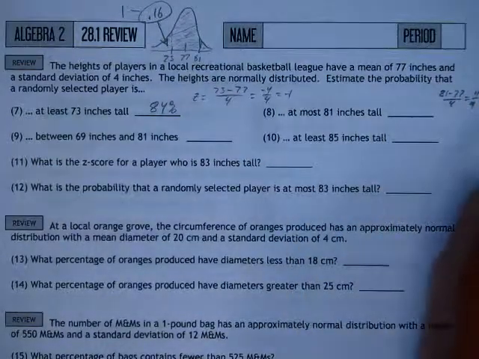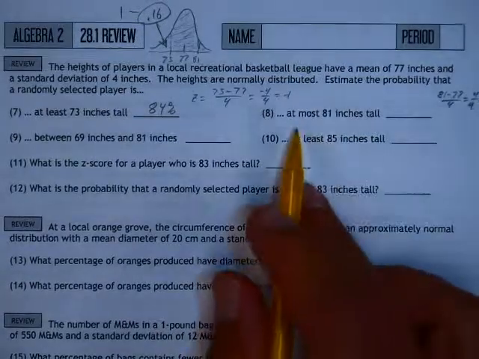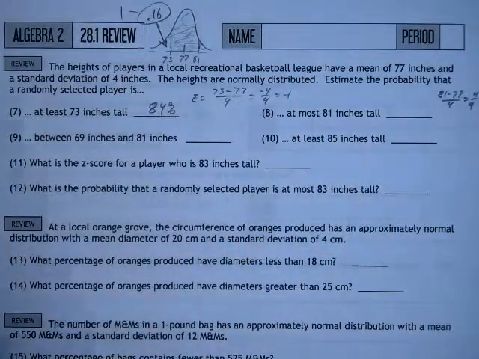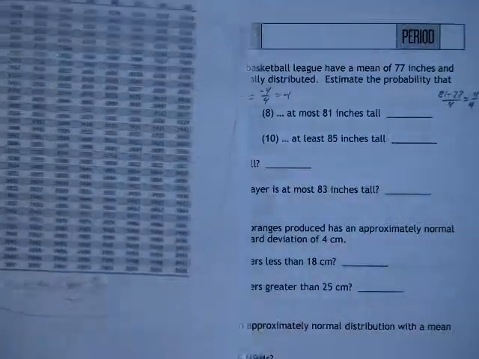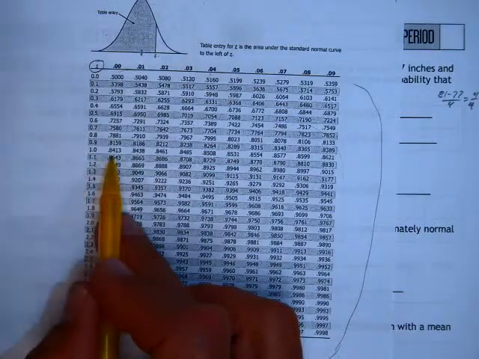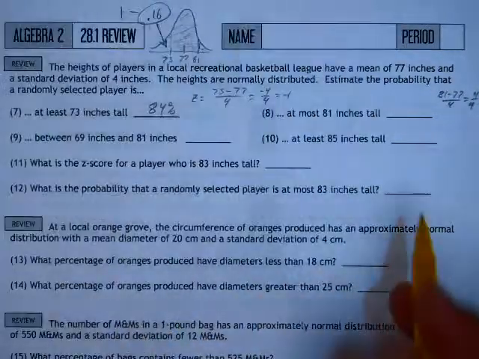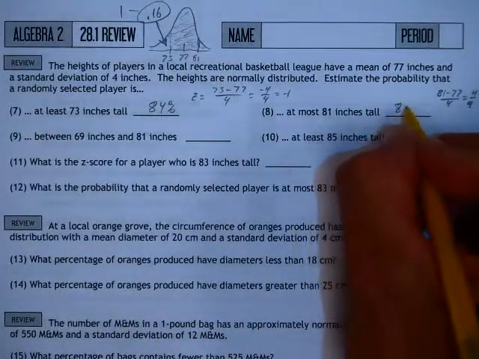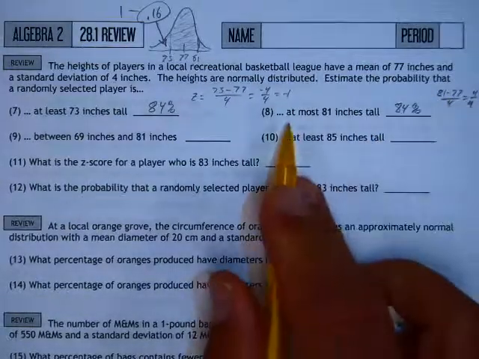So it's 1 standard deviation above average. At most applies to what the tables tell you. So if you look at your table, at most, we're going to positive 1, meaning that much or less. There's your 0.84. So to 2 decimal places again, 84% are going to be at most 81 inches tall.